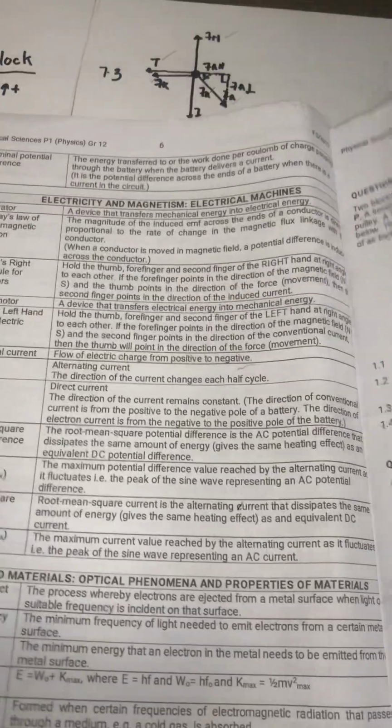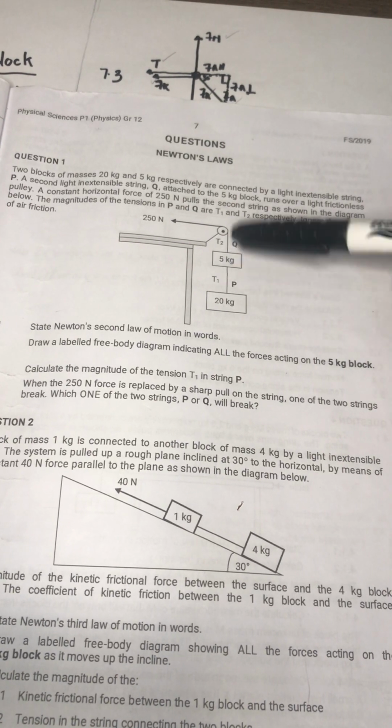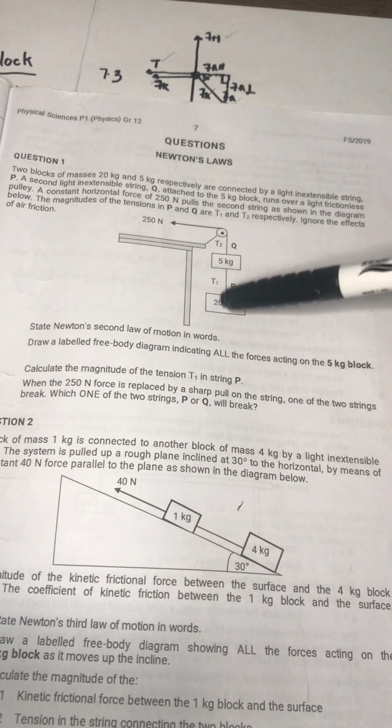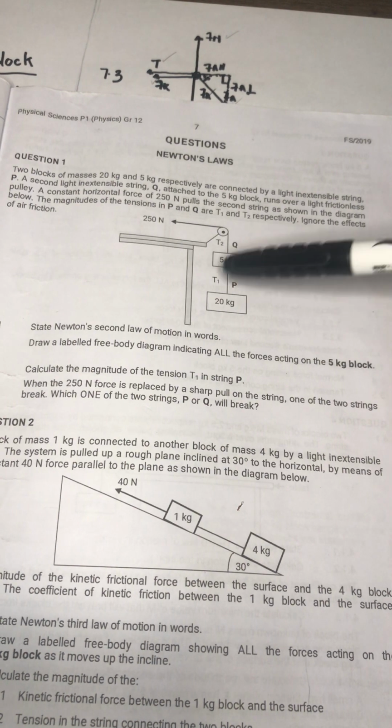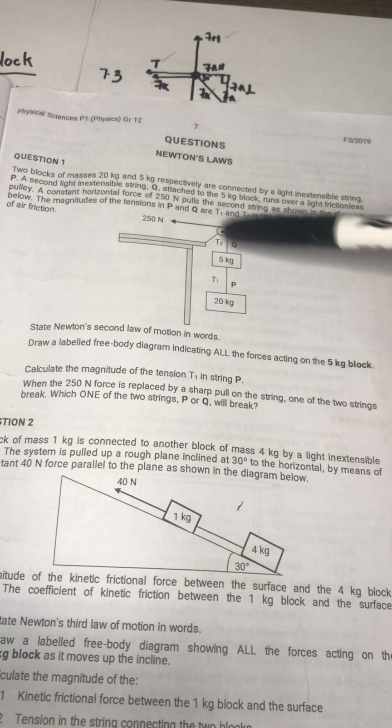Maybe we do a question where the objects are hanging and no longer touching the surface, so there is no normal force. How do you go about solving these questions?